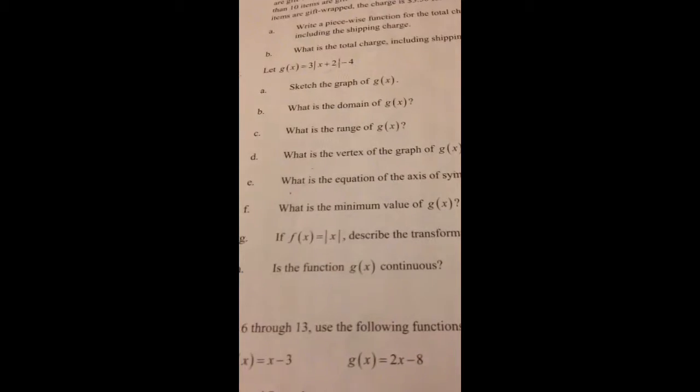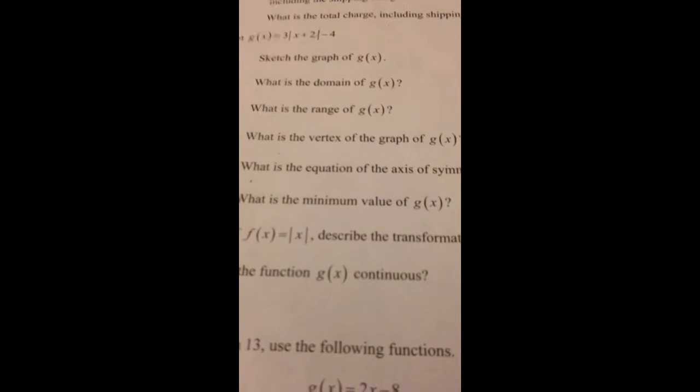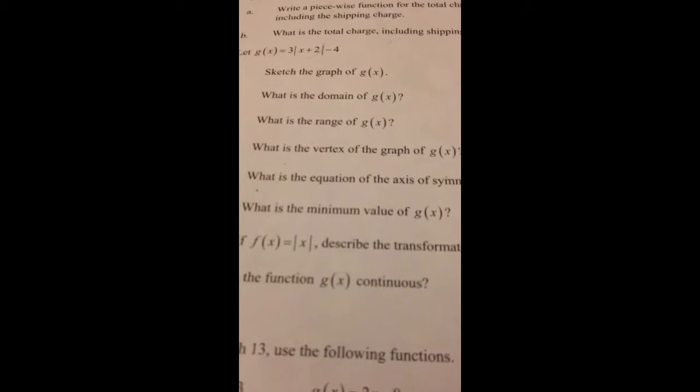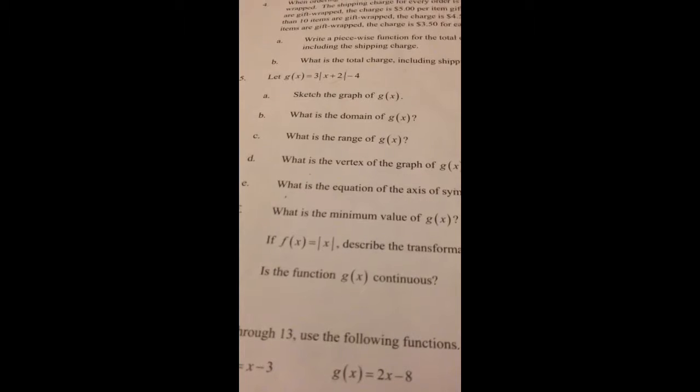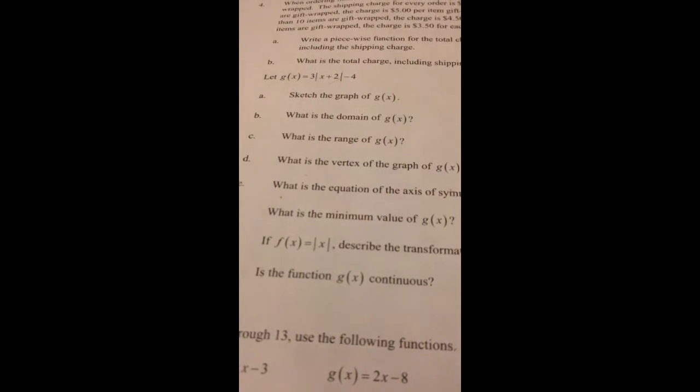Alright, 5B is what is the domain of g(x)? Well, the domain will always be all real numbers for any type of graph, so don't even worry about that. It's always all real numbers. So 5C is what is the range of g(x)?